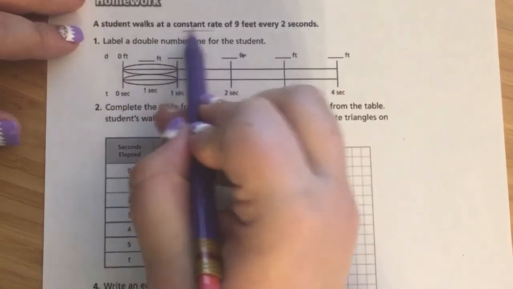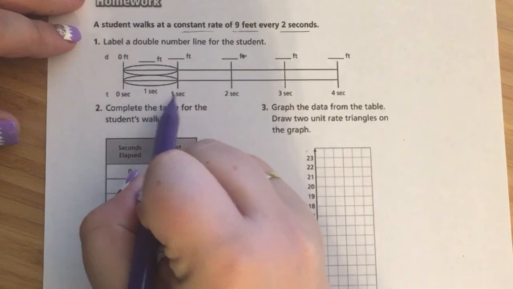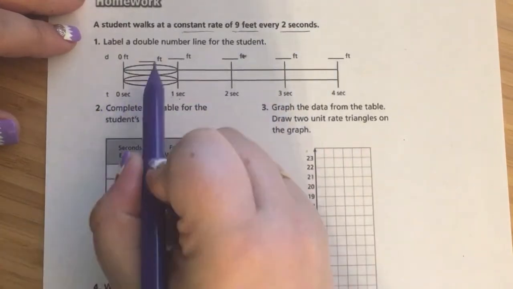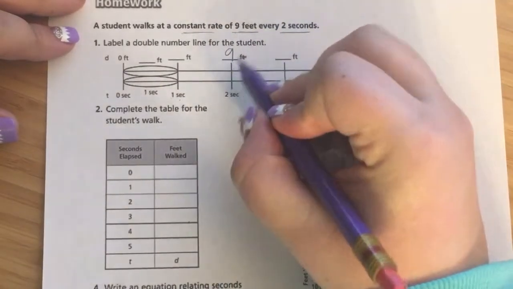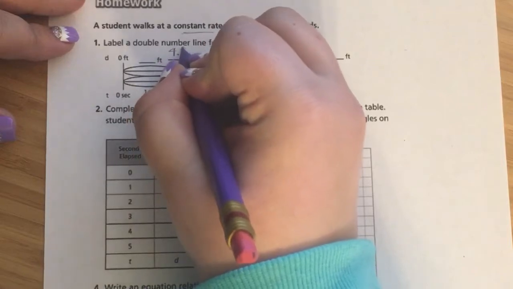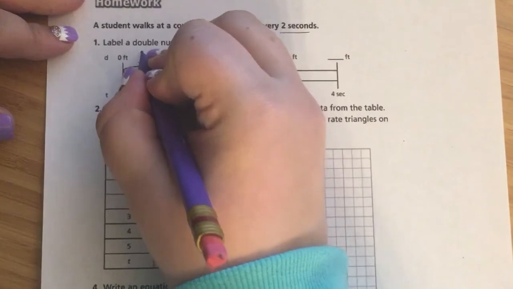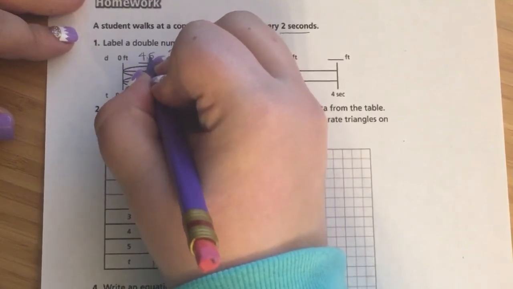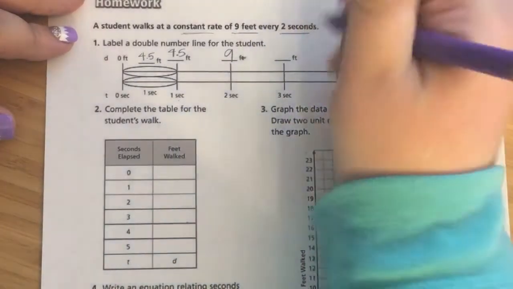I can immediately fill in the feet for 2 seconds, right? Because it's 9 feet every 2 seconds. So I could just put 9 right there. But if I'm looking at 1 foot, I'm going to have to do some math and really think. If I go 9 feet in 2 seconds, so in half that time, how far will I go? I will go 4.5 feet. So every little chunk is 4.5 feet. And that's for this entire double number line.